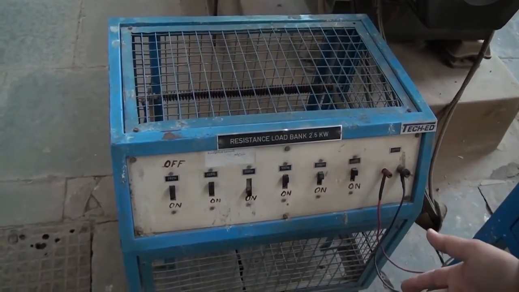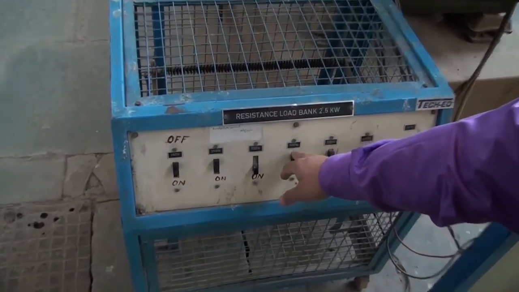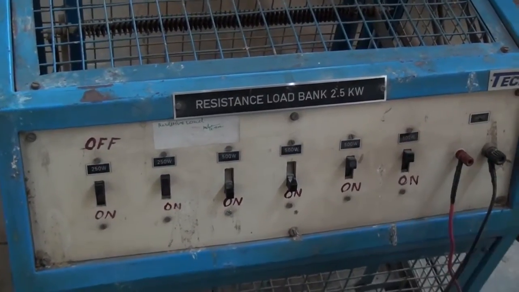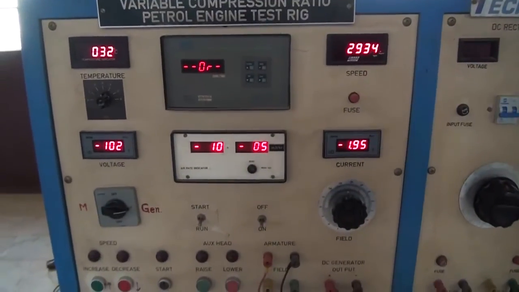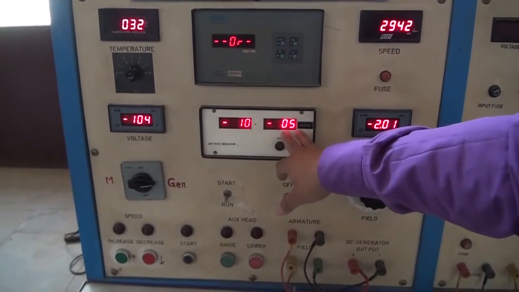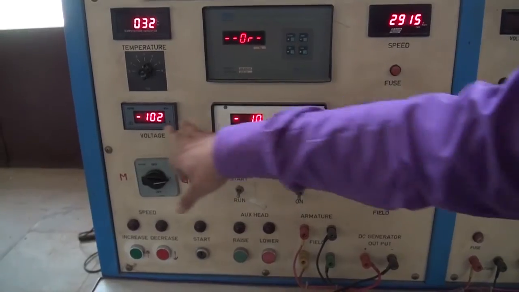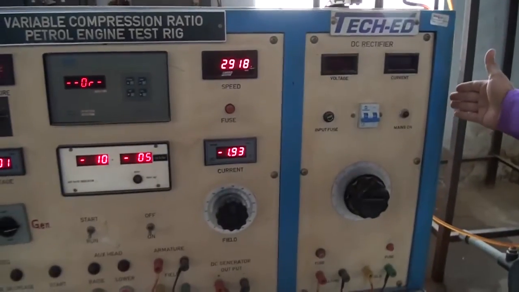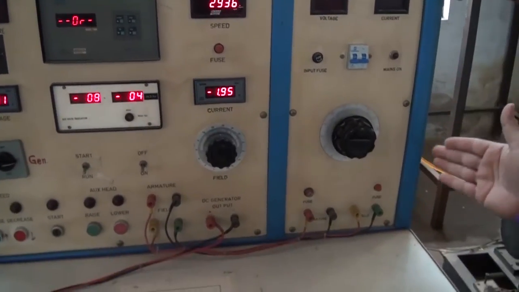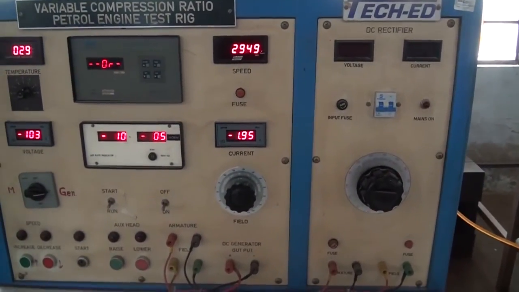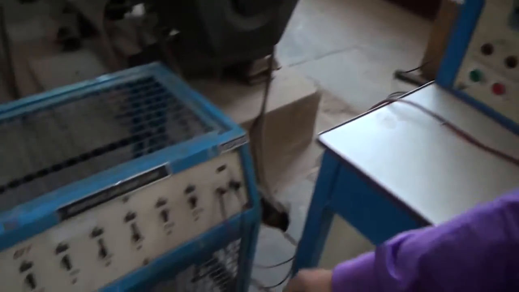Similarly, how will you do the second set of the reading? You increase the load by another 500. Now the load is 1000 watt. We need to fix the RPM again at 2900. Amount of air consumed, I, V, various temperatures, then the amount of fuel consumed again will also be noted down. Like this way, the second set of the reading is complete. Similarly, third set of the reading.